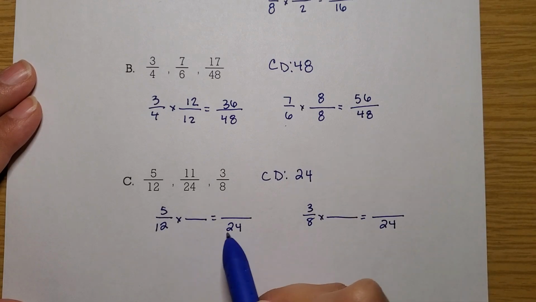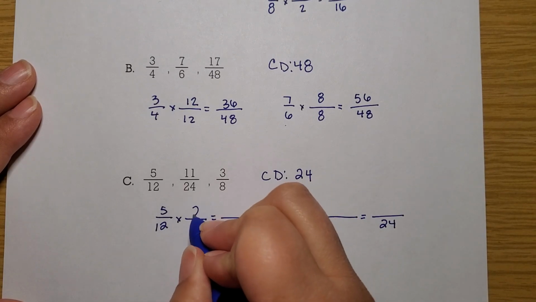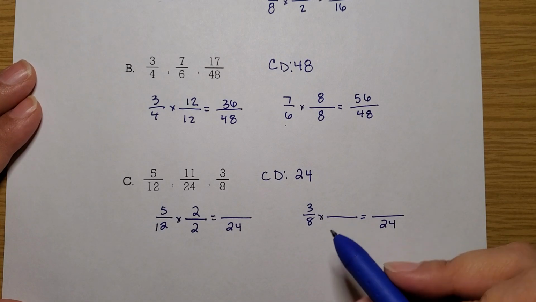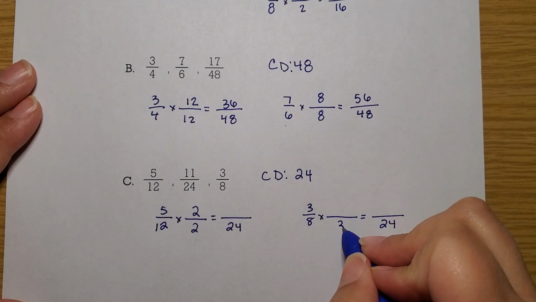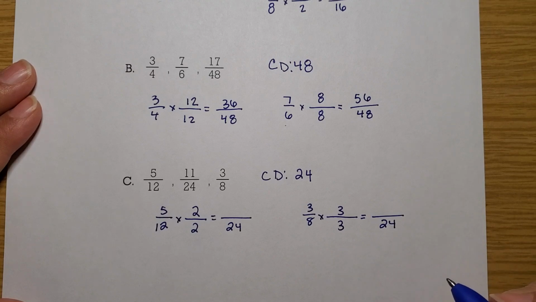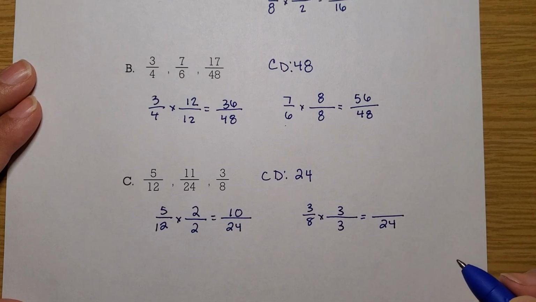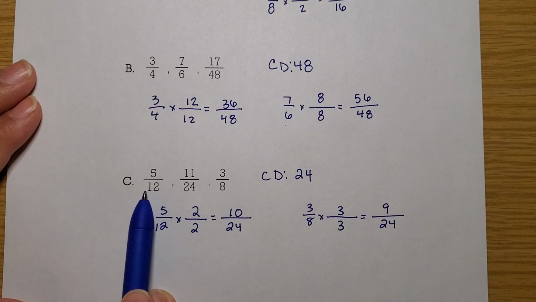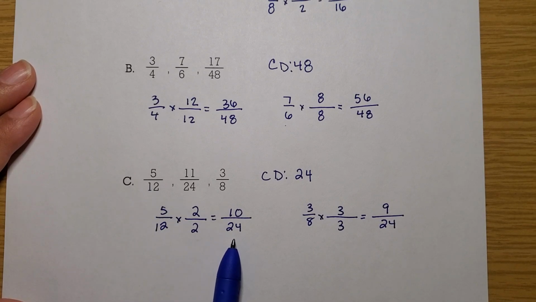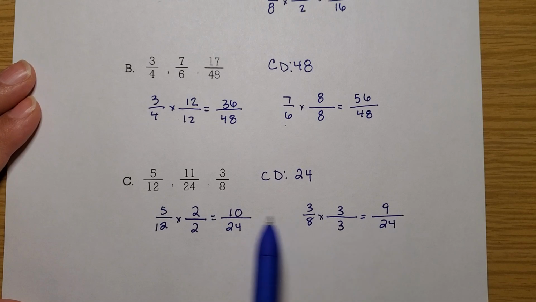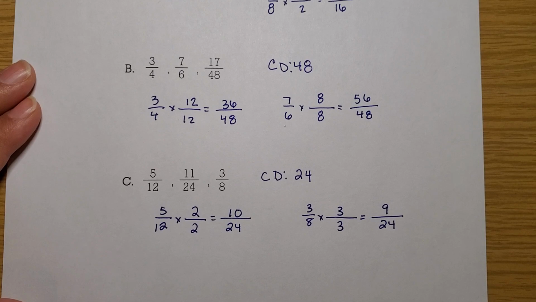We saw that 12 went into 24 2 times, and that 8 went into 24 3 times. So 5 times 2 is 10, and 3 times 3 is 9. So we have 5 twelfths is the same as 10 24ths. 3 eighths is the same as 9 24ths. And 11 24ths is the same as 11 24ths. It doesn't change.